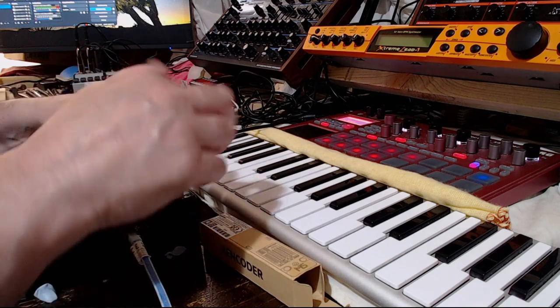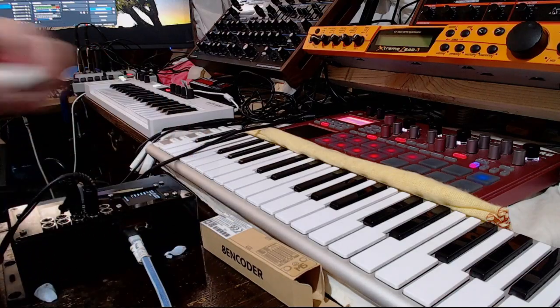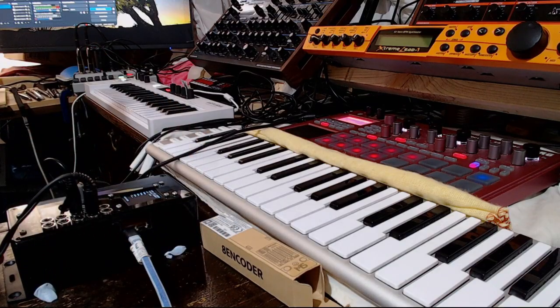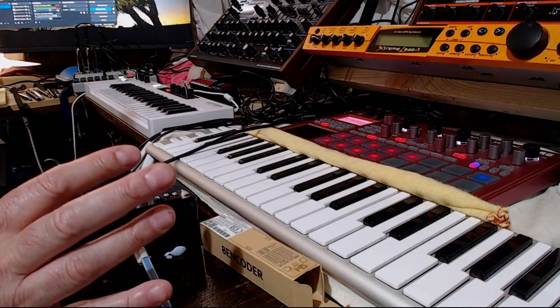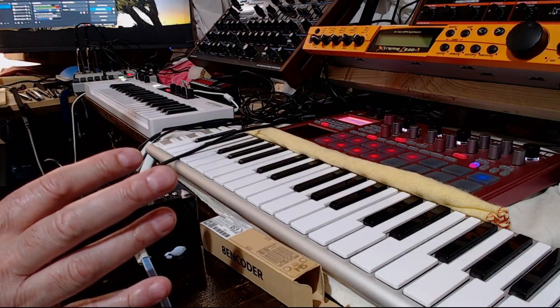So then I can do some morphing between patches. So when I get round to it, that's some of the plans. So that's a setup. I'll try and do a quick jam, and then that'll be it.